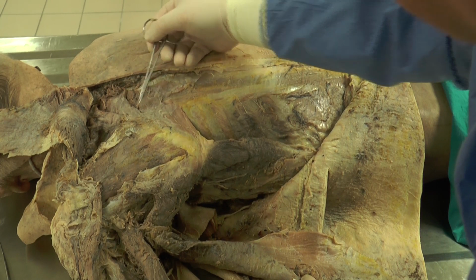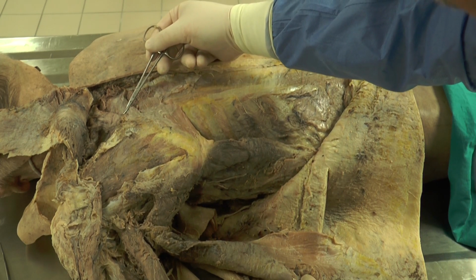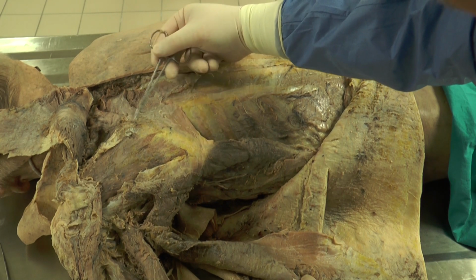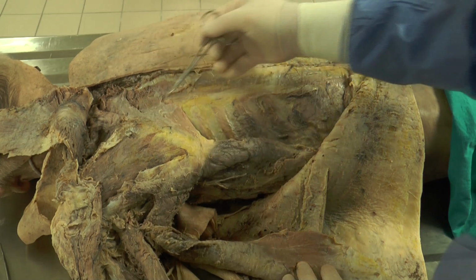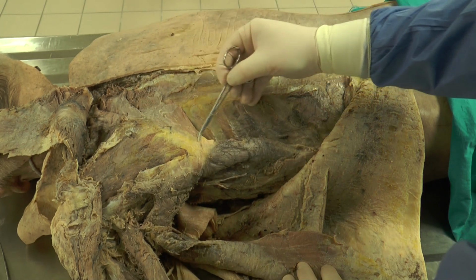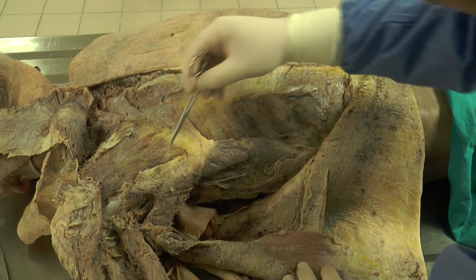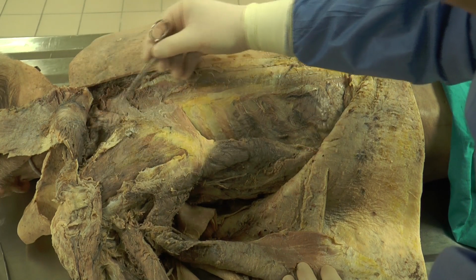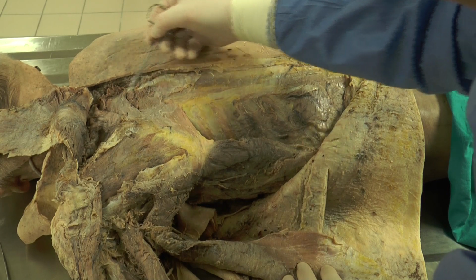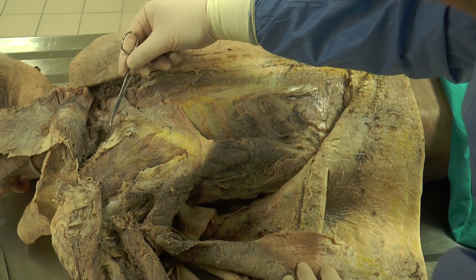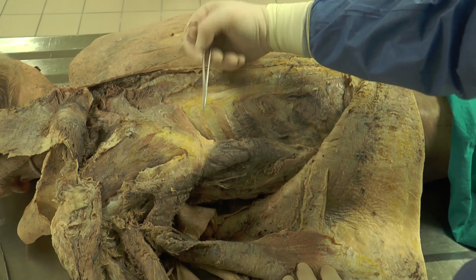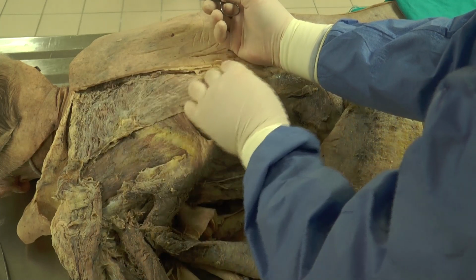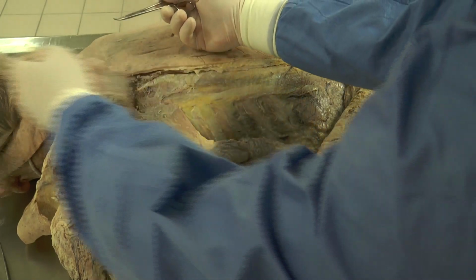Rhomboid minor and major, as you can see, their attachment point is the medial border of the scapula. So this is the medial border of the scapula, and this is the lateral border of the scapula. Here is the superior border of the scapula. So basically, all these three muscles, the rhomboid major, rhomboid minor, and levator scapulae, insert on the medial border of the scapula. So where are they located? They're located beneath the trapezius. Okay, don't forget that.